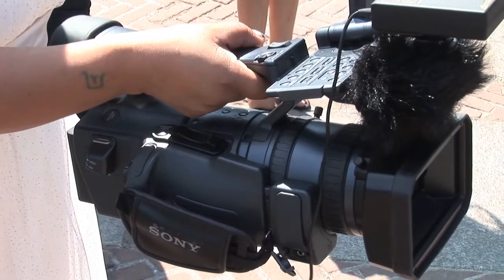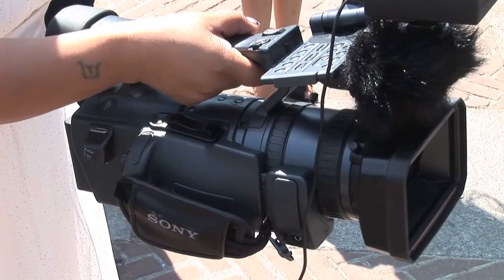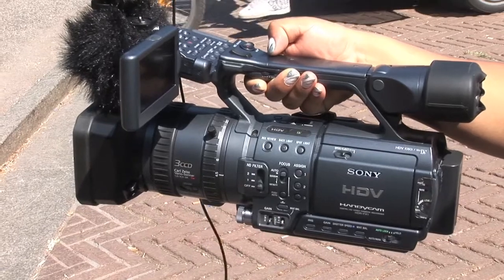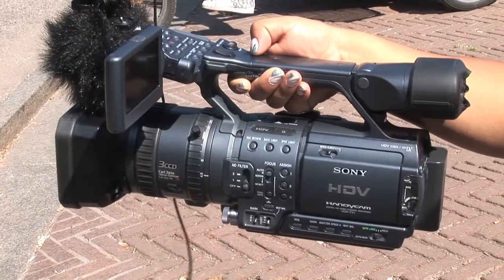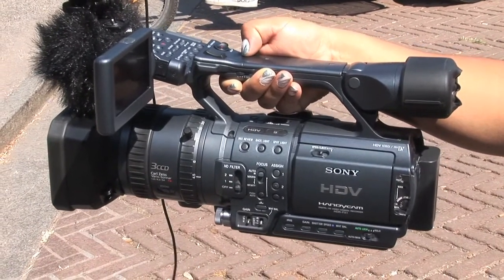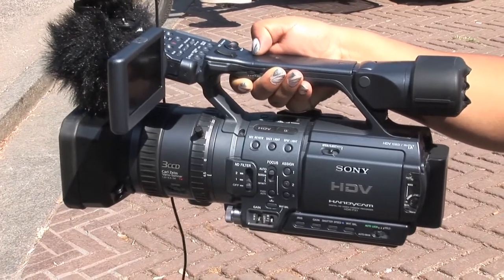Sony I've been very happy with. I own a Sony HDR-X1. That's the camera that is being used to record this at the moment. It's one of the older models, which means that any problems would have been fixed on this model. Also, they're not that expensive anymore, and a lot of people really like these cameras, which you can tell by the reviews on the internet. So it is a great camera.